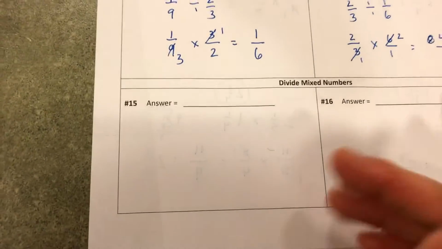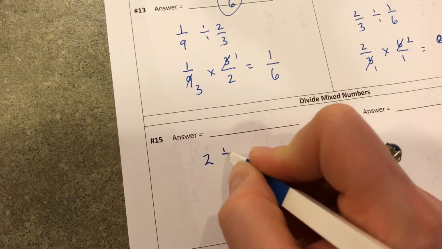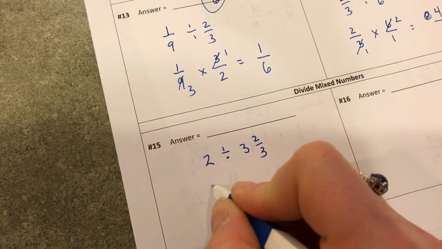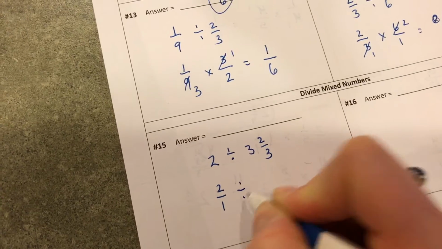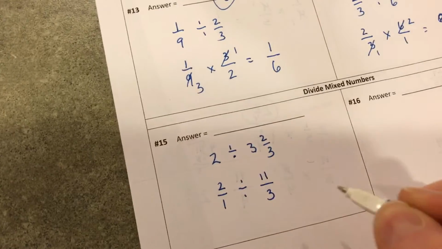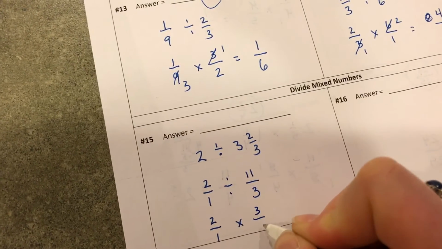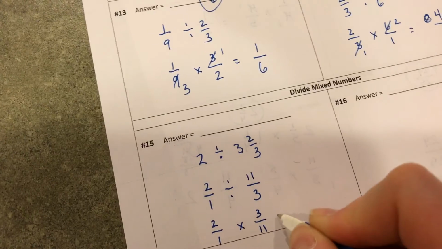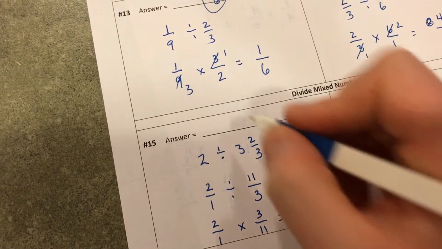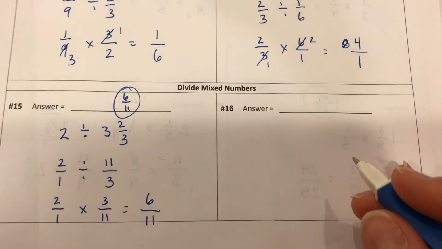Now we're dividing mixed numbers. So in 15 we have 2 divided by 3 and 2/3. So 2 is 2 over 1. 3 and 2/3 is 9, 10, 11. All right, so now we need to keep this, change this, flip this. Cannot simplify. Multiply across. 6/11. All right, number 16.